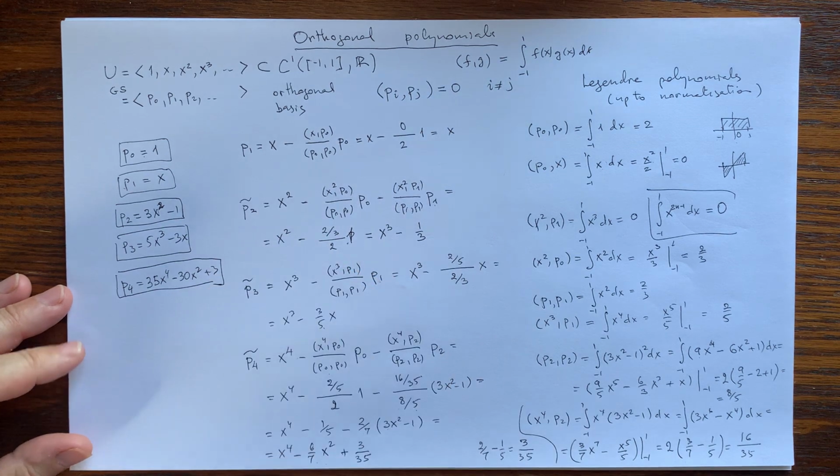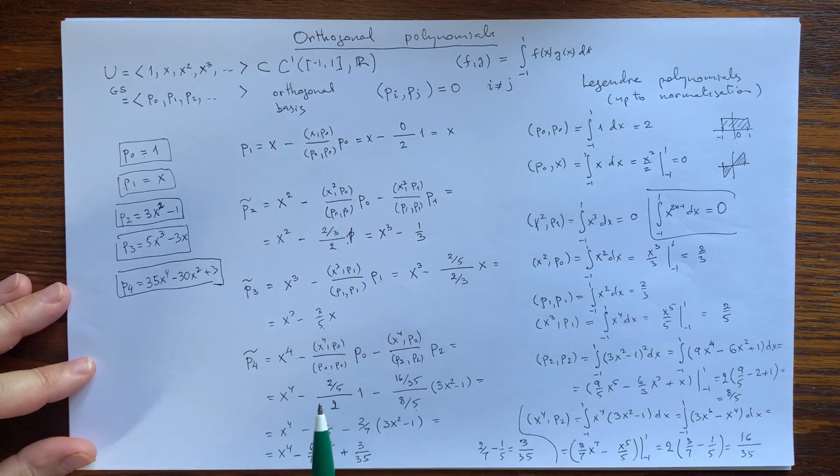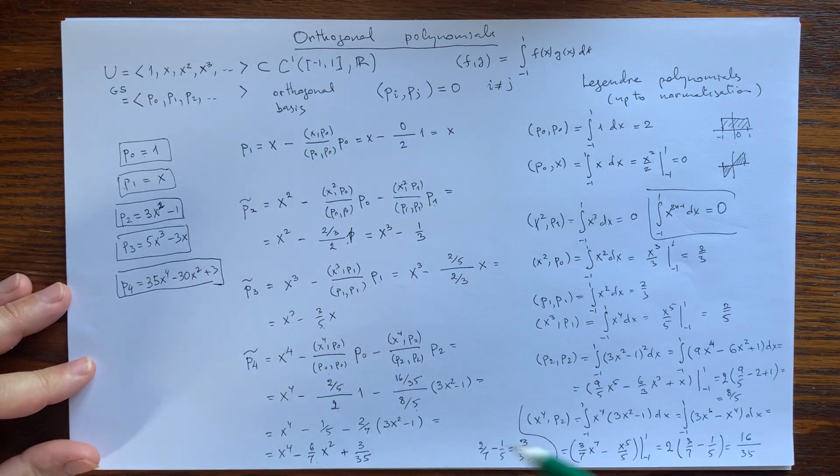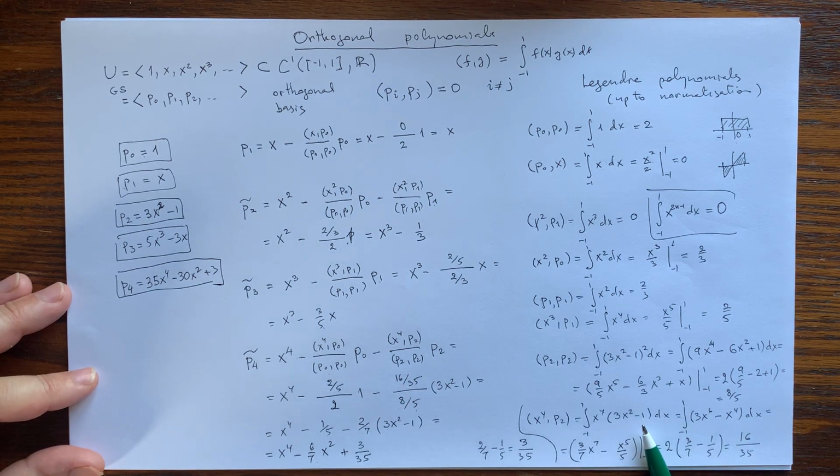So that is as far as we can go. We run out of space, but the process can be continued forever. And of course, this computation is straightforward. Computing integrals is not much of a fun, repeating it just without any tricks.